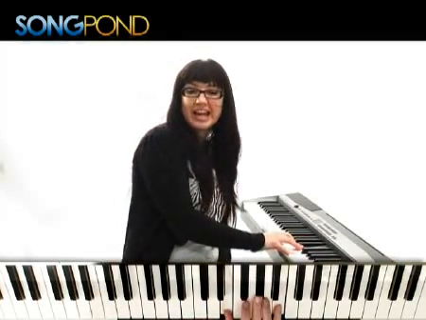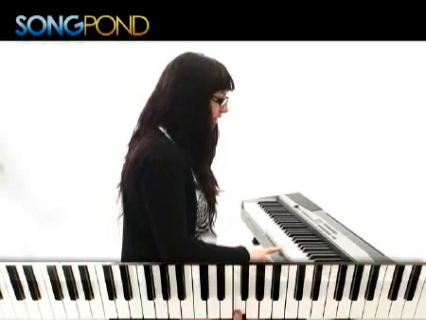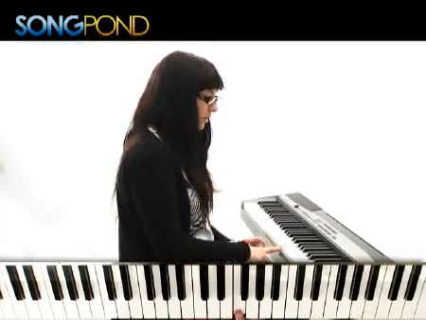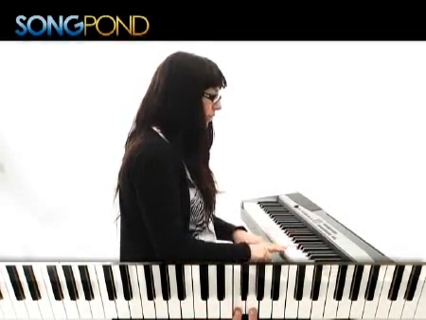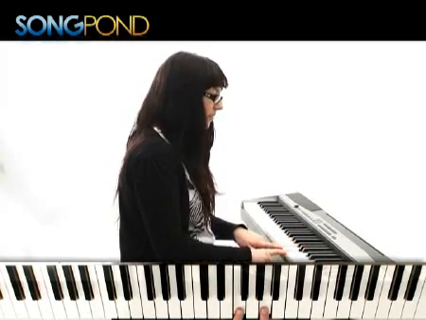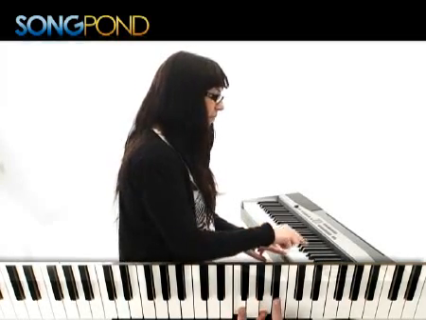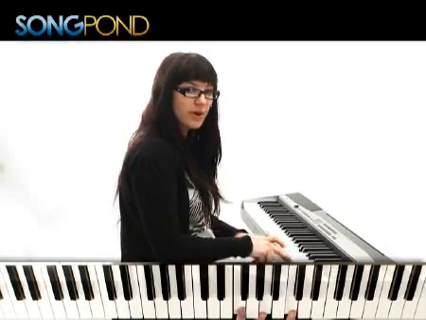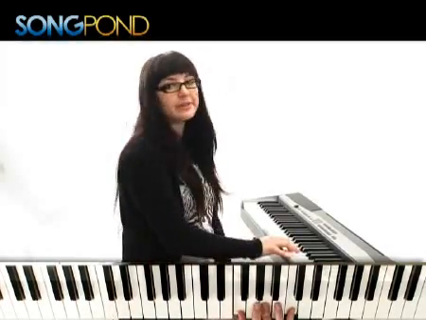Now we're going to try F. Starting on F, we're going to count our 4 half steps. 1, 2, 3, 4, and another 3. 1, 2, 3. So that's our F major.